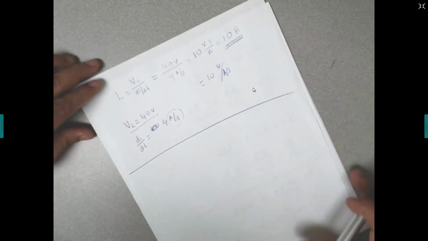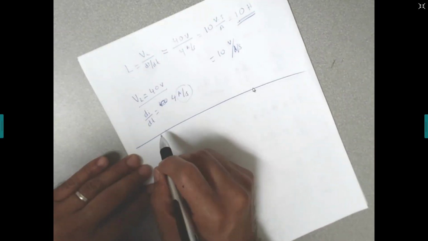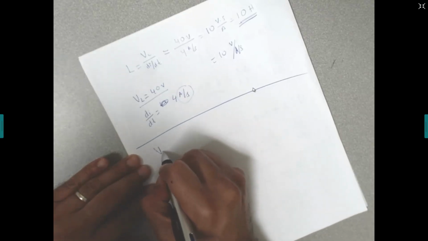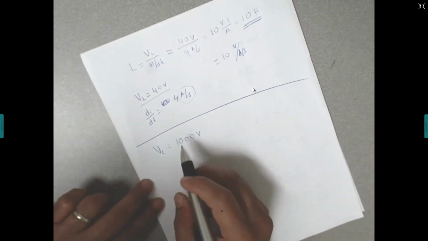So here we go. Let's see. The given information is this. The induced voltage VL equals 1000 volts, all right?